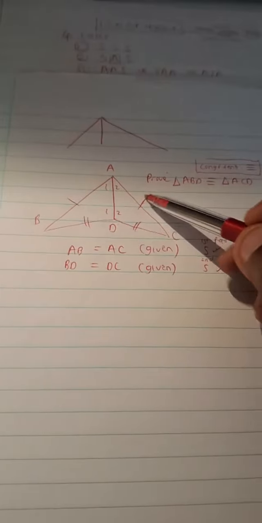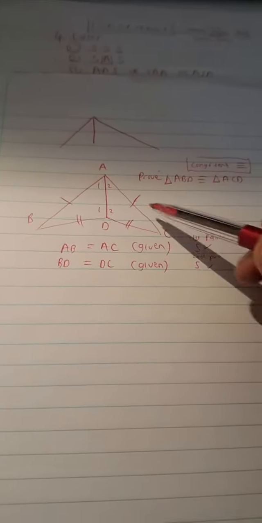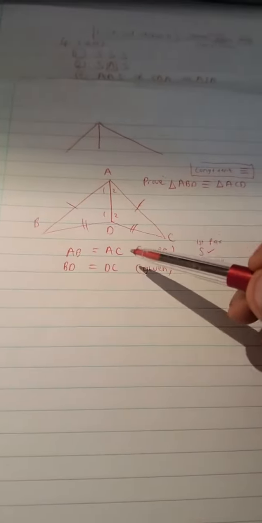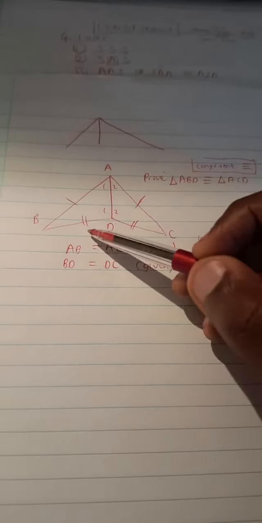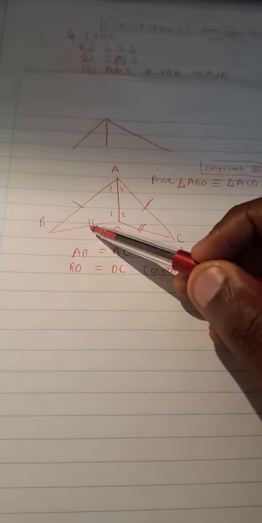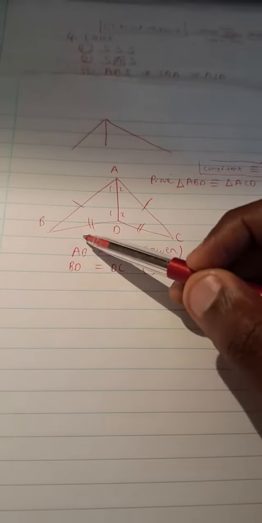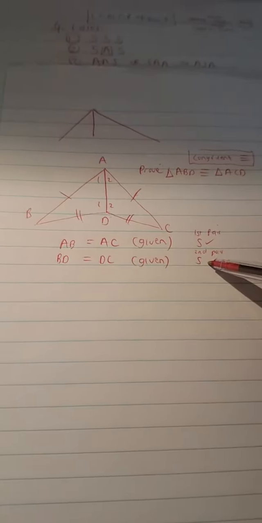So AB is equal to AC. It's given that they are equal. BD is equal to DC. These 2 symbols indicate that the same symbol indicates equal sides. That is my second pair.